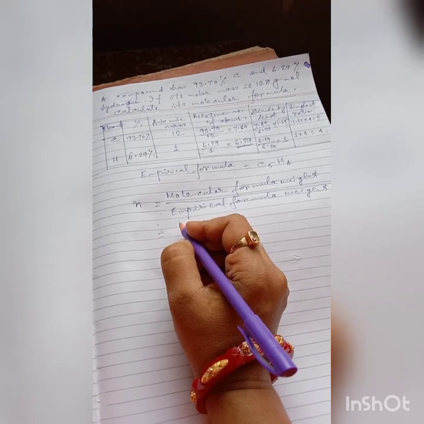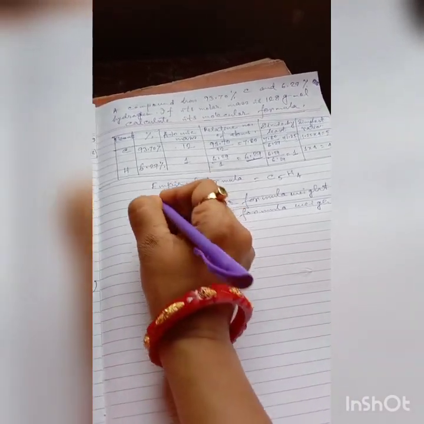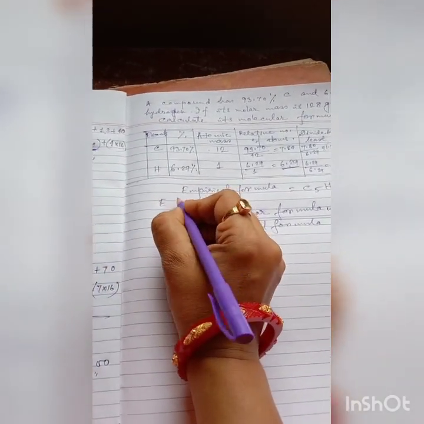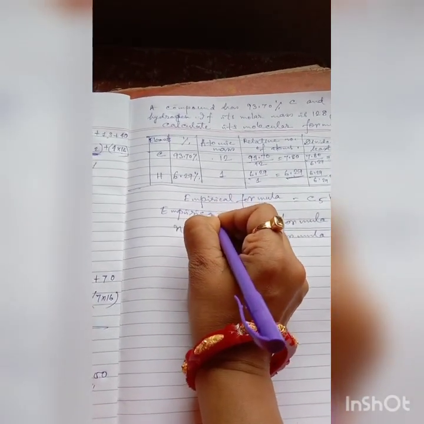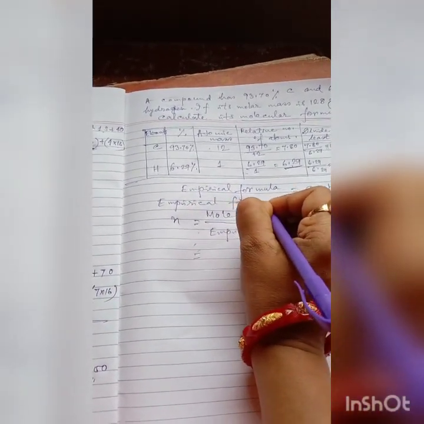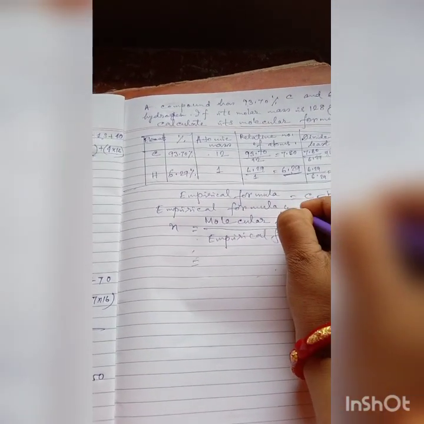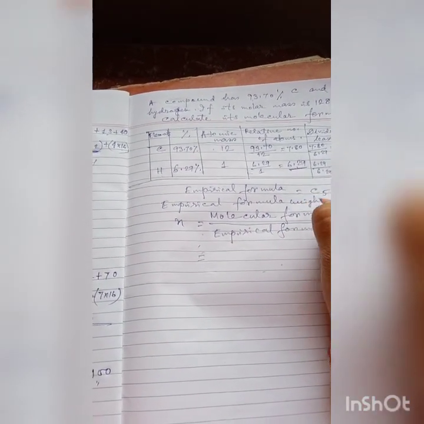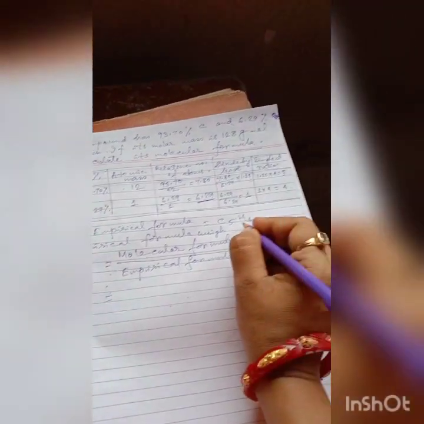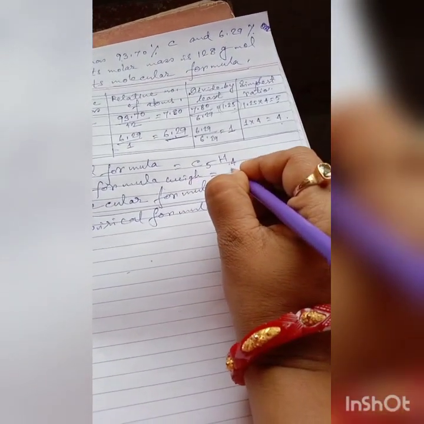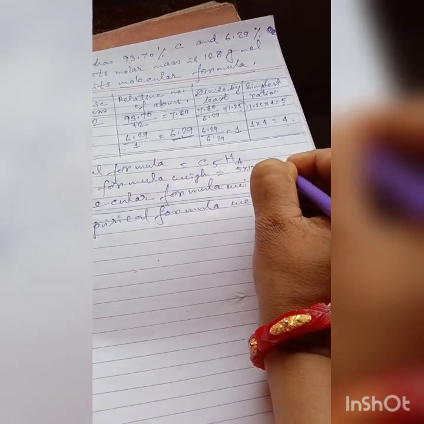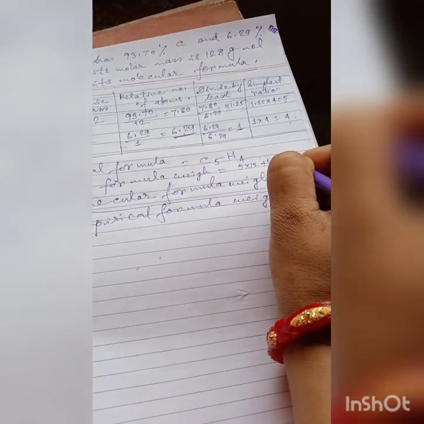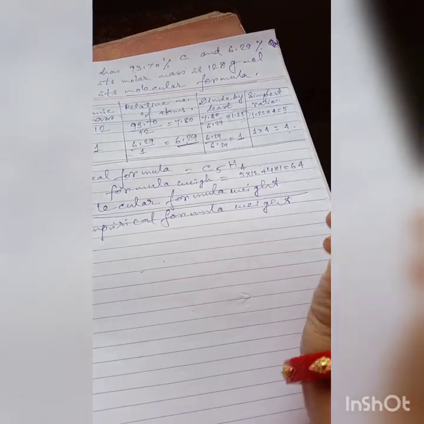empirical formula weight, now we find here the empirical formula weight of C5H4 equal to 5 into 12 plus 4 into 1, that is 64.